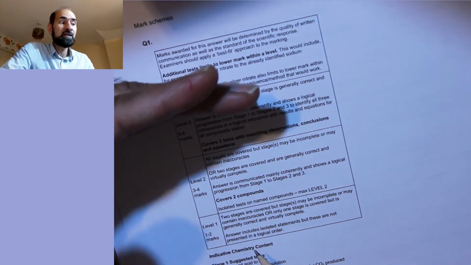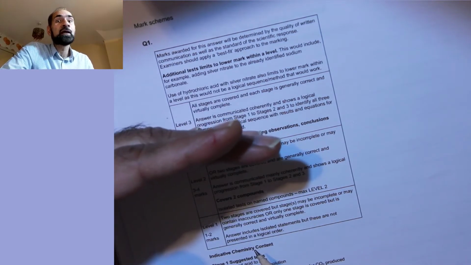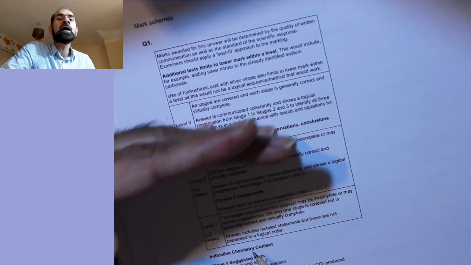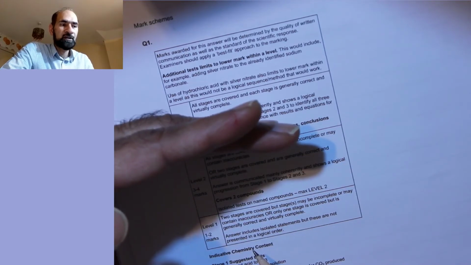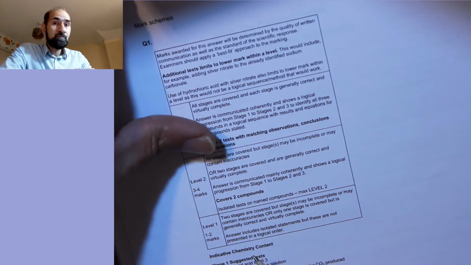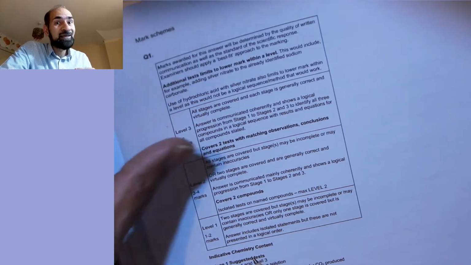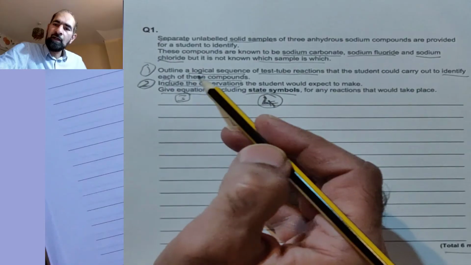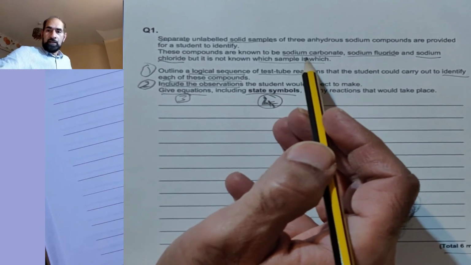However, within this level, they're looking at logical presentation. If it is logically presented, then you'll get the higher of the 2 marks within each level, and if not, then you'll get the lower mark. So let's answer this question, and then I'll explain the stages near the end once I've answered the question. So let's do this. Outline the logical sequence. So how to answer this question?